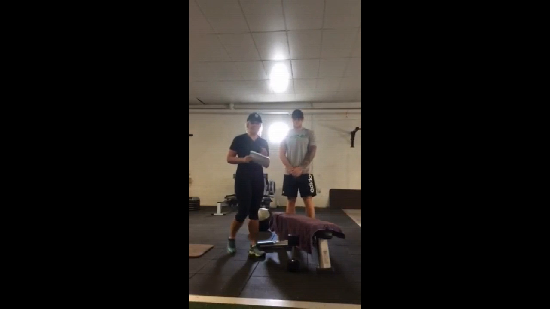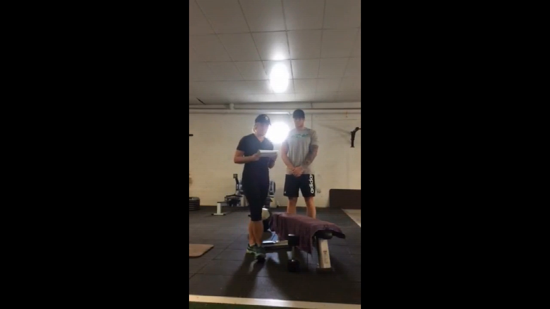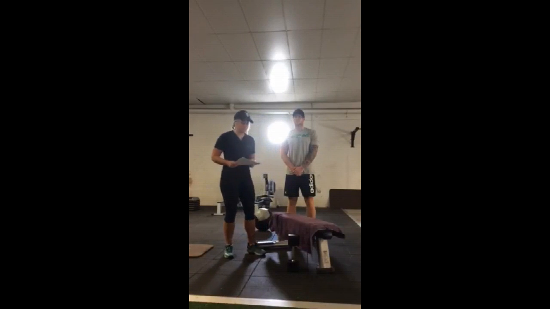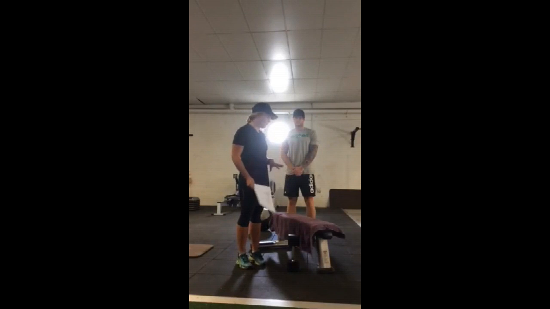So we're on to our second exercise. We're doing the single arm row. This exercise works your back muscles. So we've got the latissimus, the middle trapezius, and the rhomboid. So first of all, I'll show you how to do it.